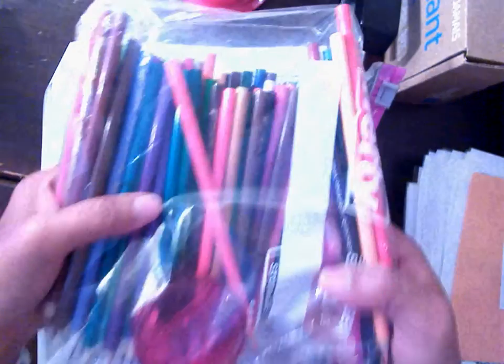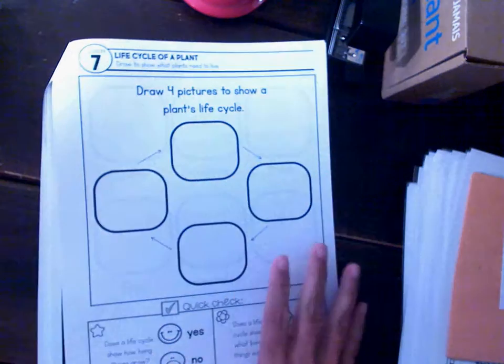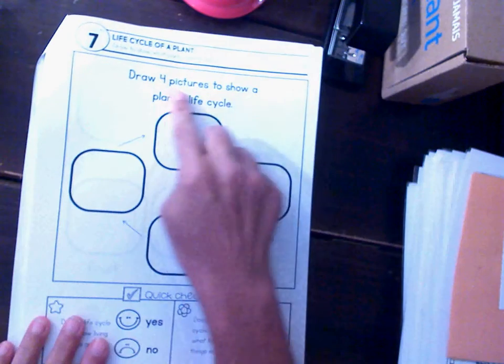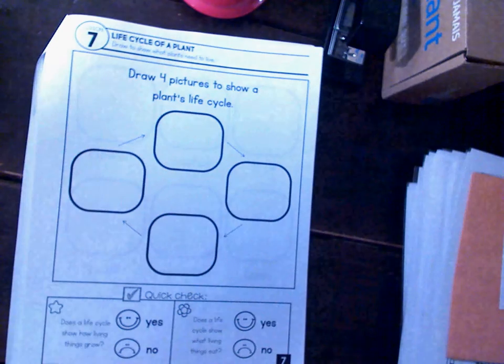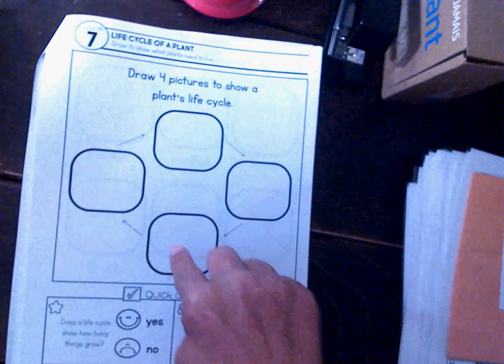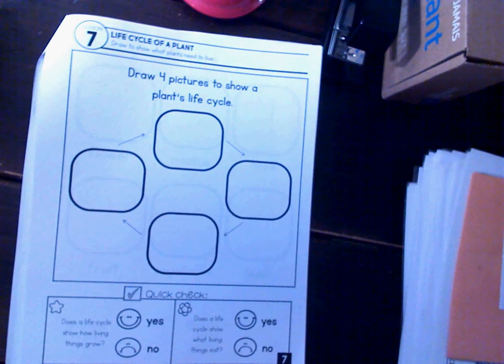Okay, so now you are going to turn to lesson 7 in your science workbook. And the instructions today are, we're going to draw 4 pictures to show a plant's life cycle. We're going to draw 4. So we're going to break down everything we talked about into 4 steps. So step 1, step 2, step 3, step 4. We're going to start at that top step. Now, who can help Miss Brockman and tell me what is the first step?